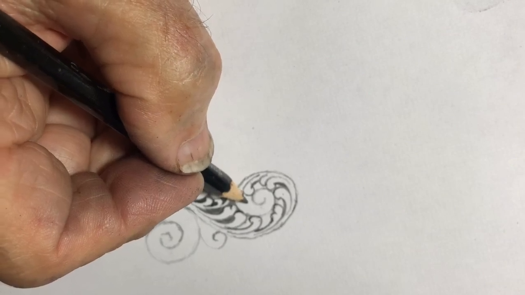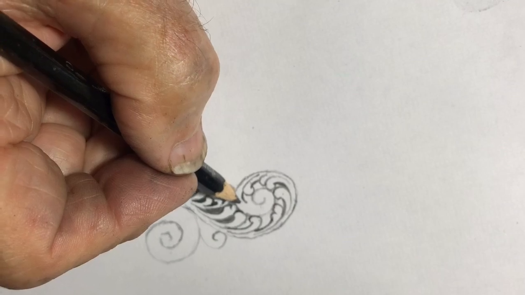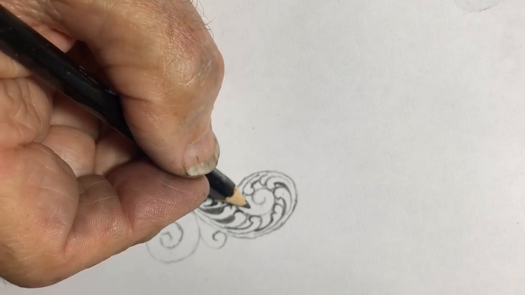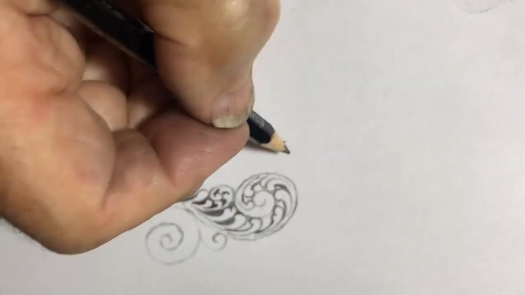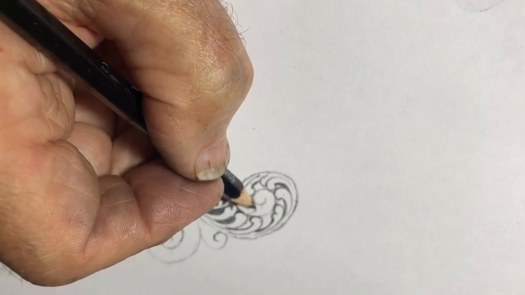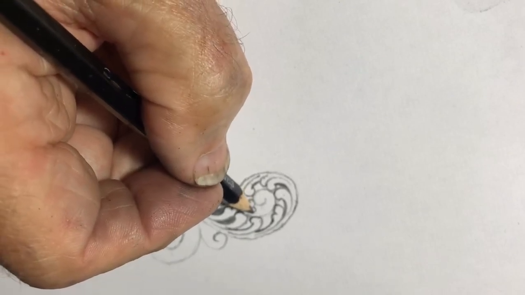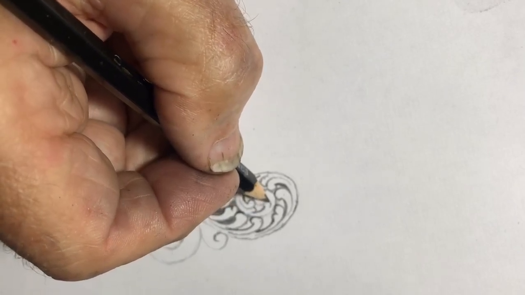I keep emphasising this because I've got nothing else to say. Okay, we're going on here again. Form another one of these if you like. I will do that. And then we'll put this in. And we do another one here.